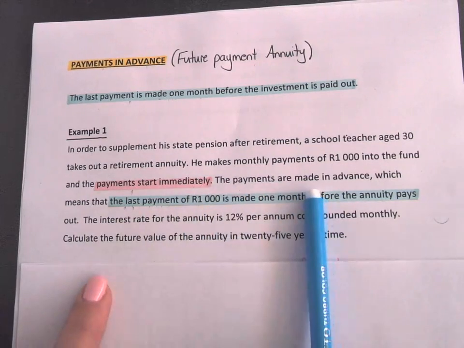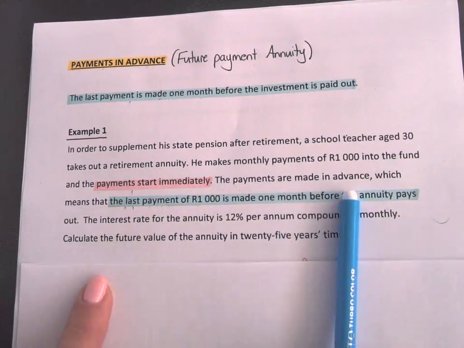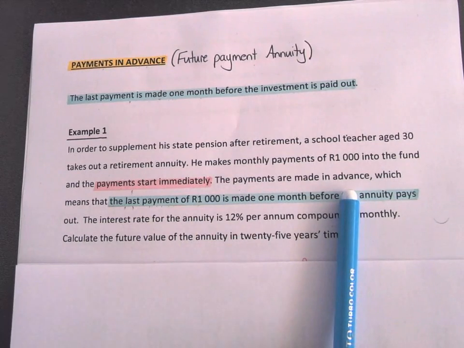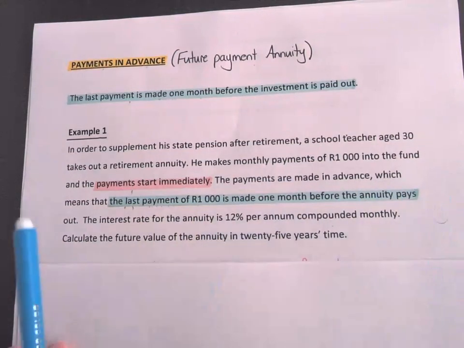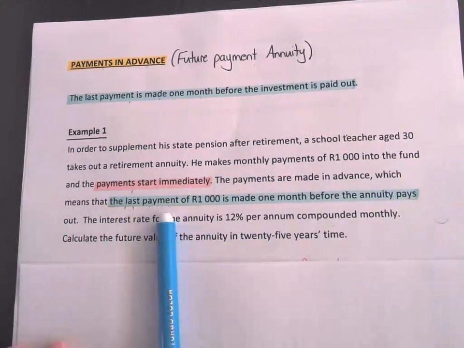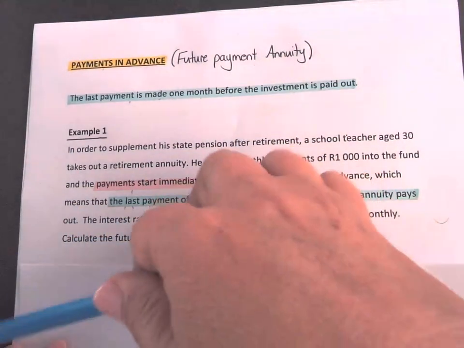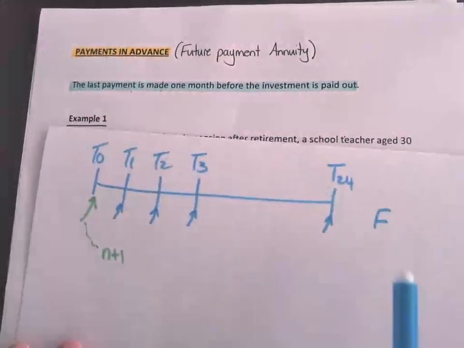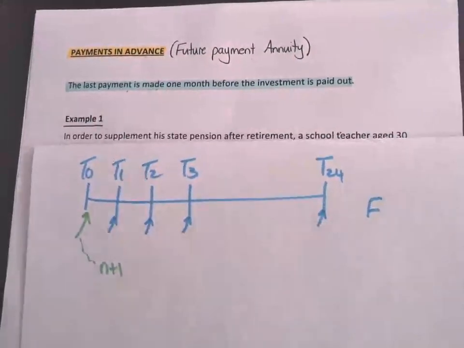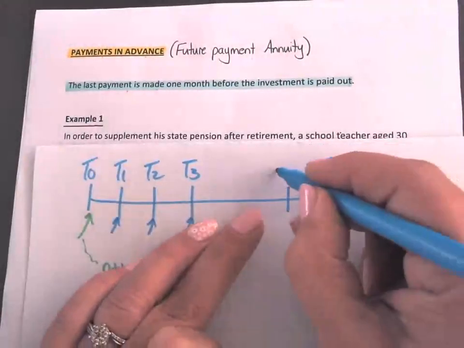The payments are made in advance, so that means it should be made at the end of the month, but we pay a little bit earlier, okay? Which means that the last payment of 1,000 rand, so that one, is actually paid here.